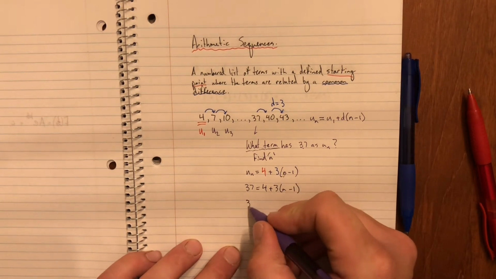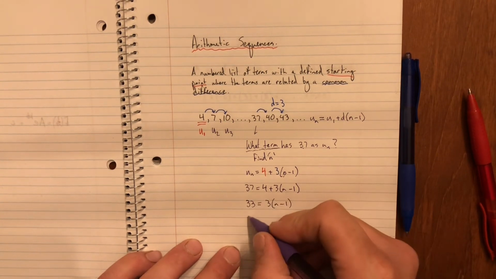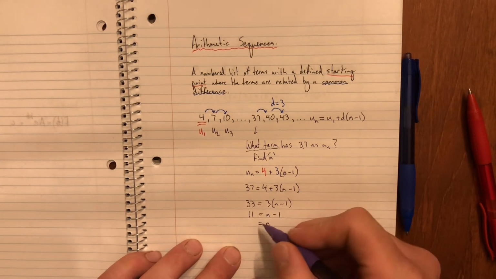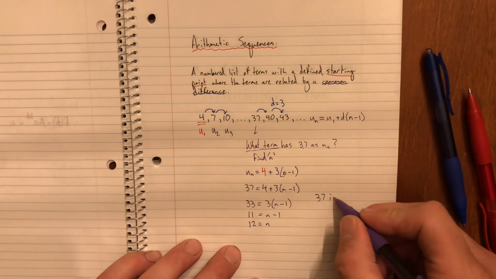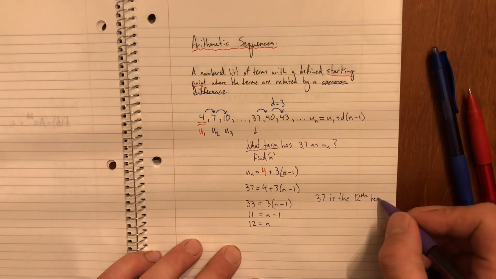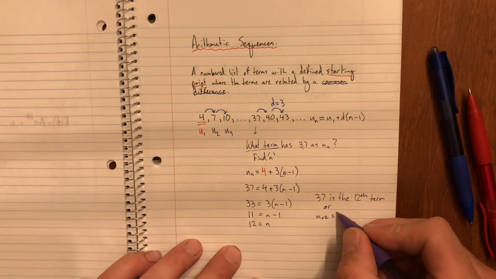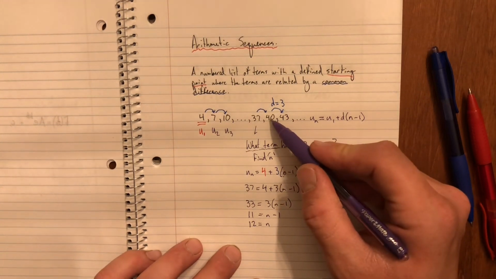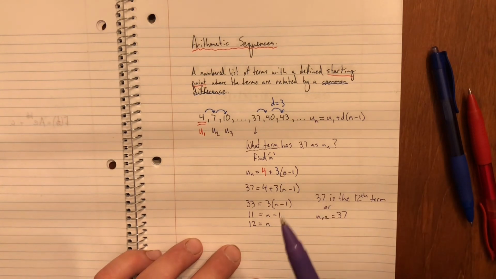And instead of doing trial and error, I can subtract 4, then I can divide by 3, and then I can add 1, and I can say that, hey, 37 is the 12th term, or U12 is equal to 37. So that would mean that this would be the 13th term, this would be the 14th term, and so on and so forth. Now, there is one other thing that's important to show.